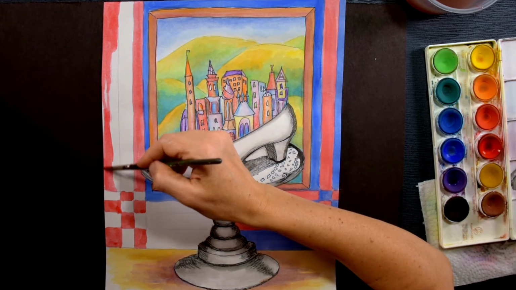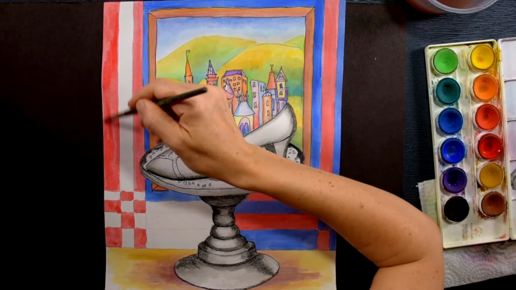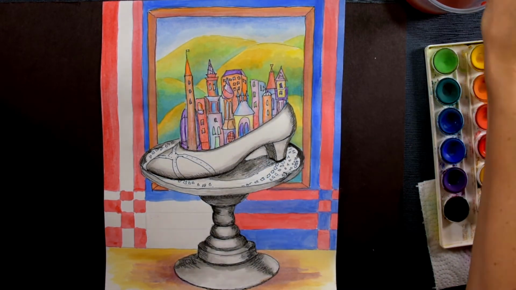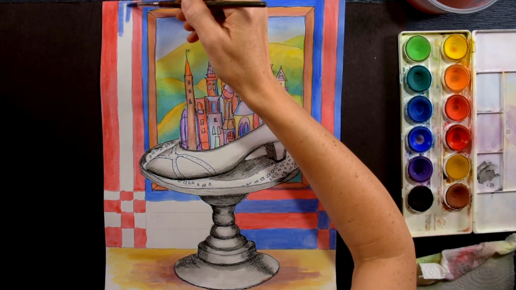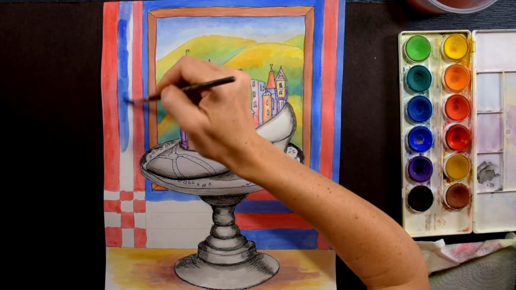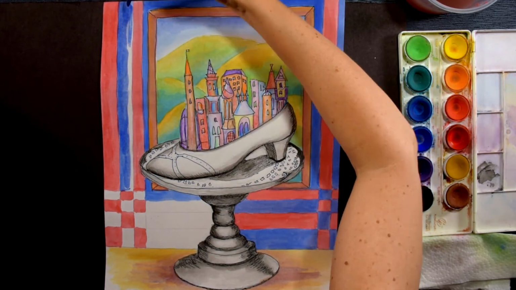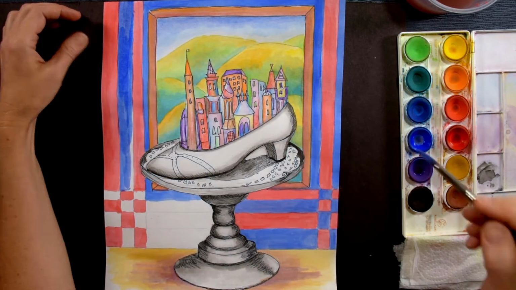A word of warning though, don't make it too detailed and too complicated, because you do not want to take your attention or the attention of your viewer away from the city and from the shoe and cake stand, because those are your foreground elements, your main characters in this painting.